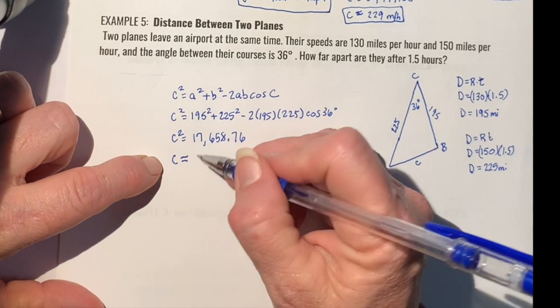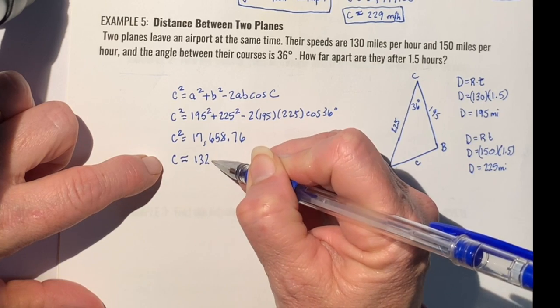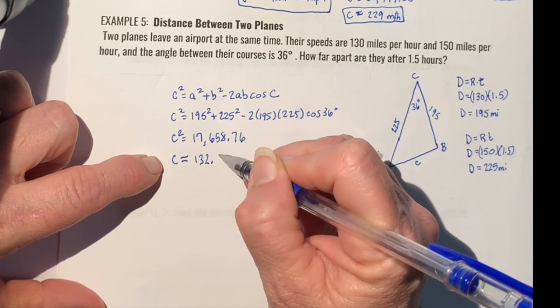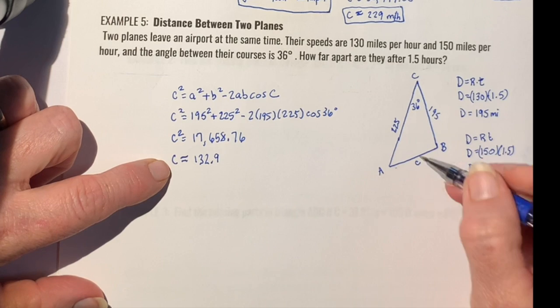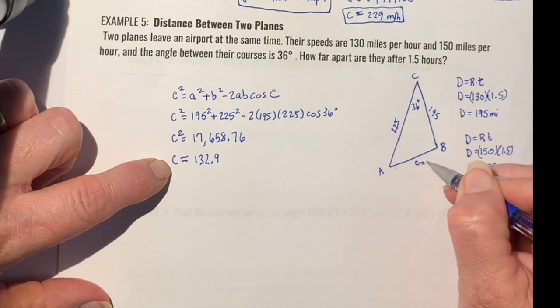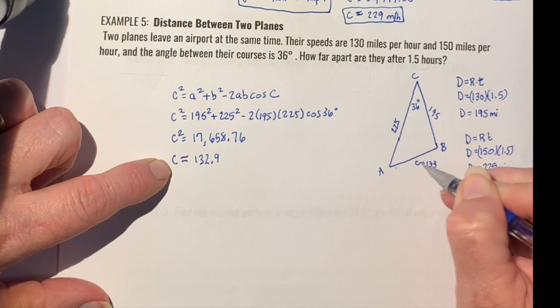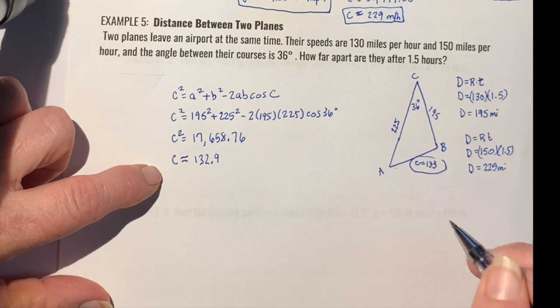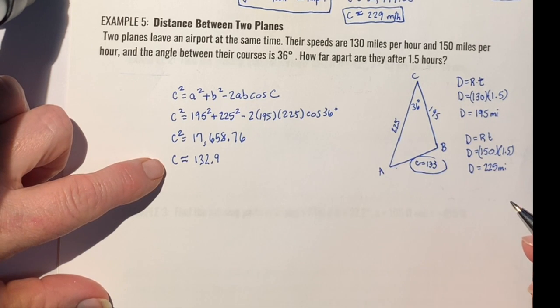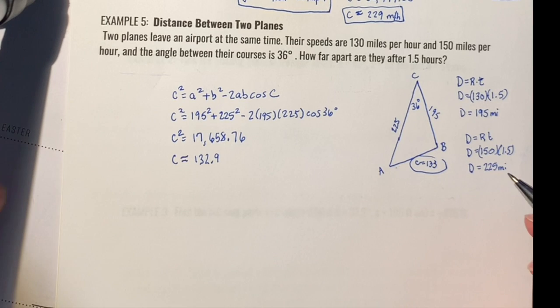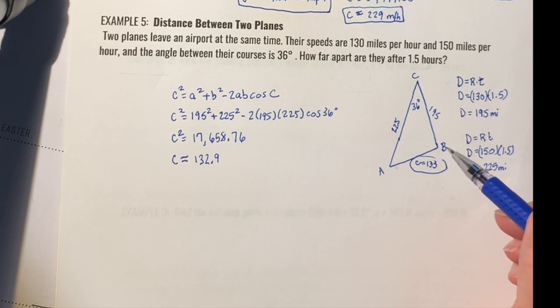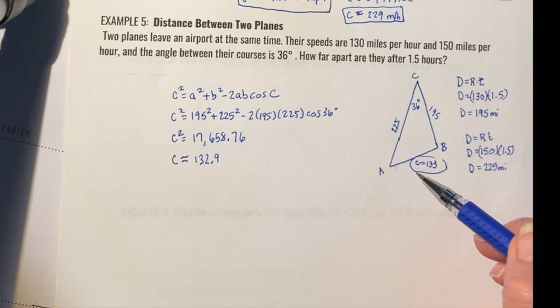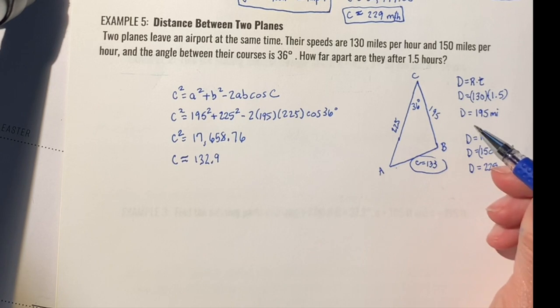All right, I get 132.8 or 0.9. Let's keep significant digits here, so let's say 133. So the distance that they are apart after 1.5 hours would be 133 miles.